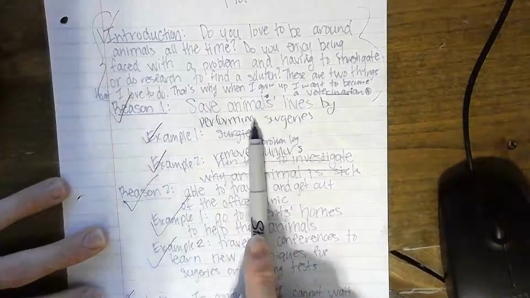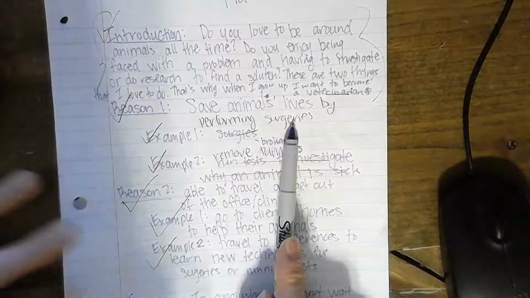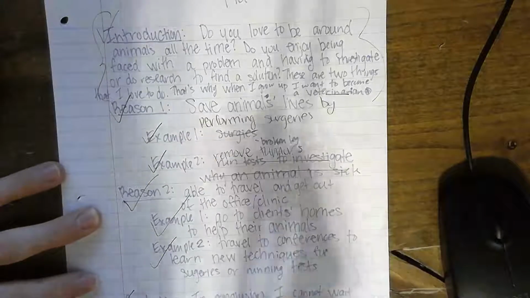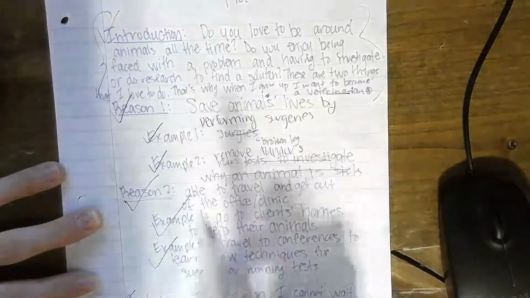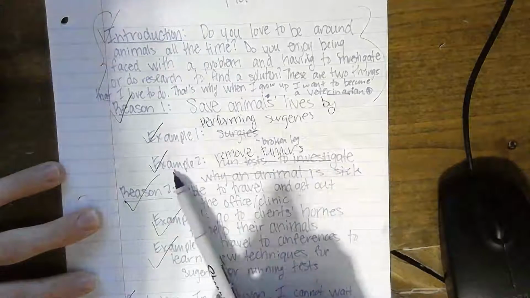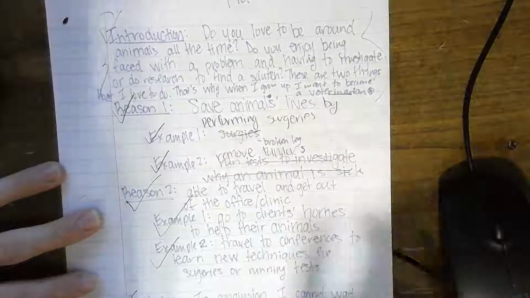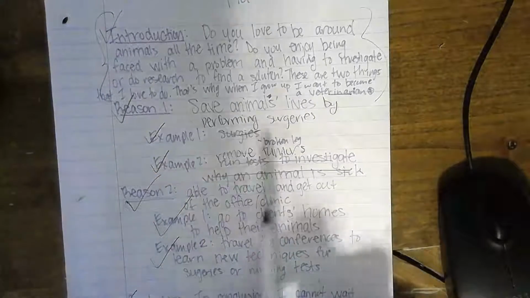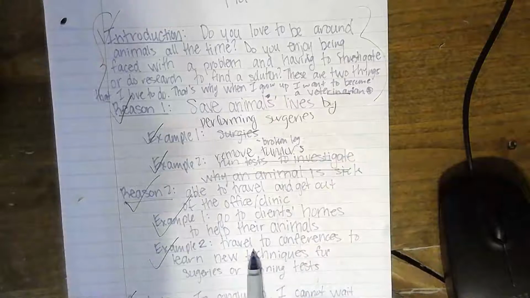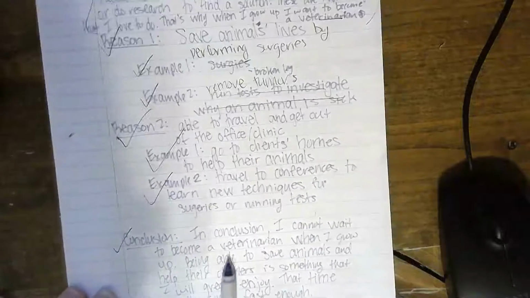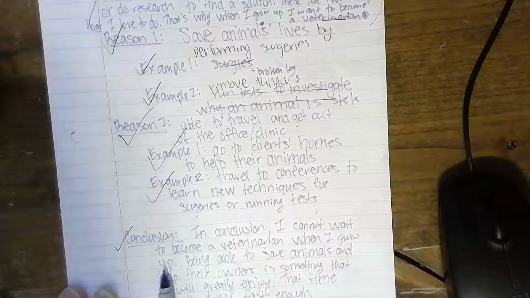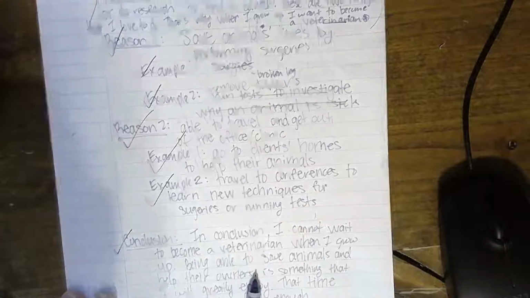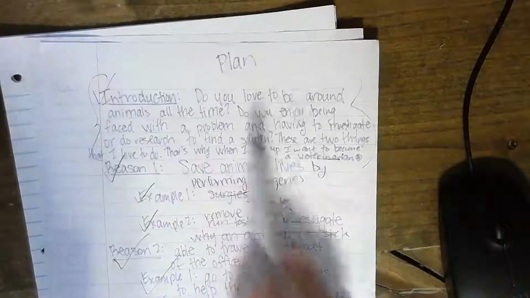Reason one, we save animals' lives by performing surgeries, and remember we had to adjust that so it was on topic with our rough draft. Example 1, broken bones. Example 2, removed tumors. We already wrote that. Reason 2, we're traveling to homes and to conferences, and then we had our conclusion about becoming a veterinarian. I cannot wait to become a veterinarian when I grow up. I'm restating the prompt in my conclusion just like I did in my introduction.